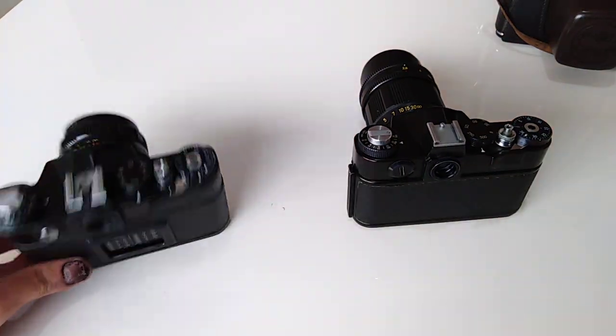Only on the Zenit 12s you have the same mechanism, a needle. However, on the Zenit 12XP, 12SD, that needle mechanism was replaced by 3 or 2 LEDs, depending on some cameras. So that's a difference between the 12XP and the 12SD versus the TTL, but with the 12, the system is the same.